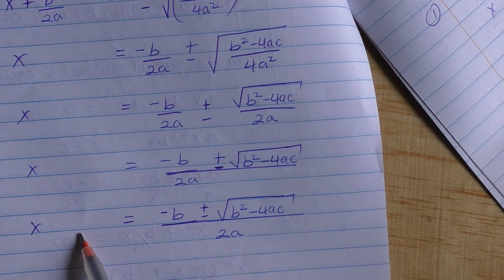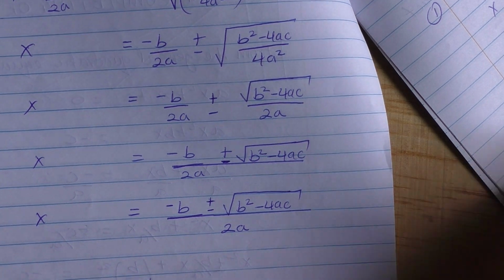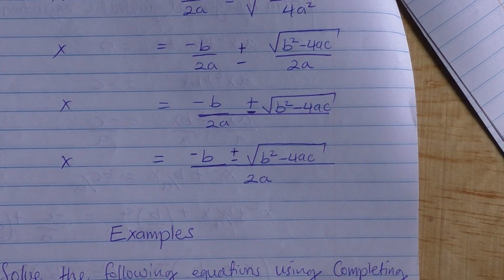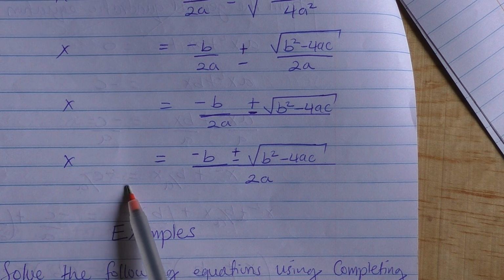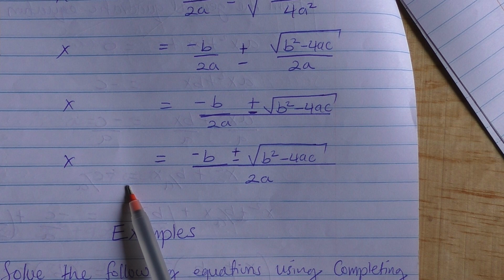And that is how we get the roots using completing the square. In fact, doing this derives the quadratic formula, and that is the completing the square method.